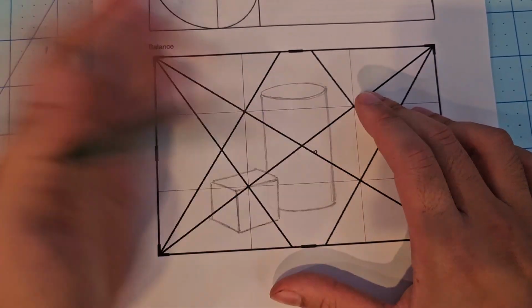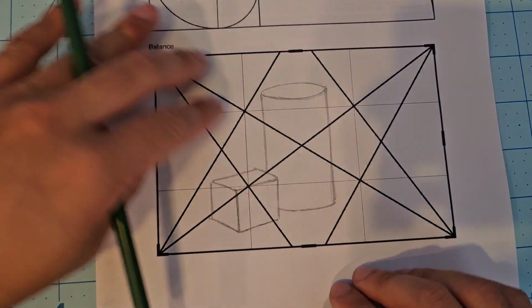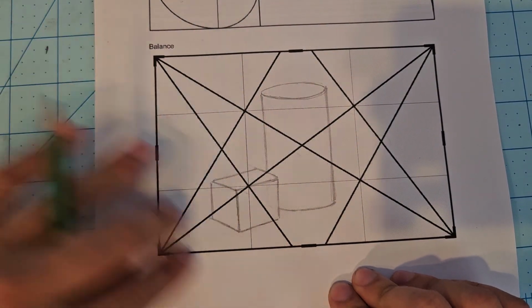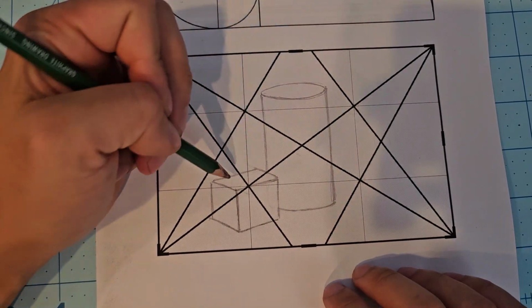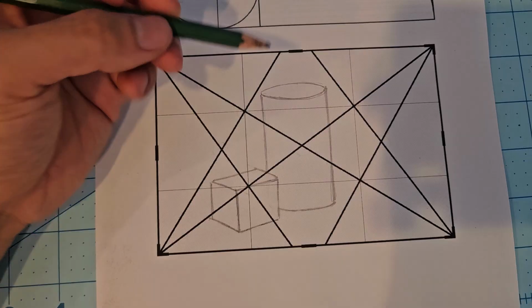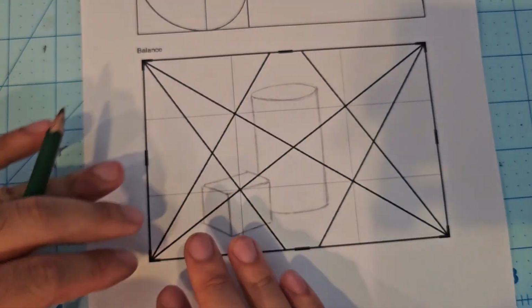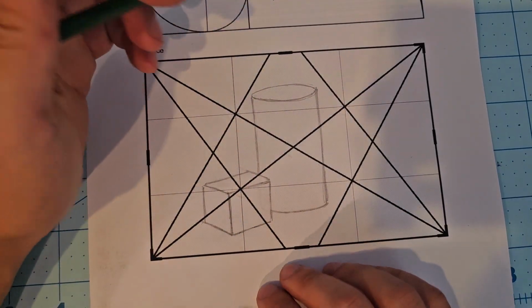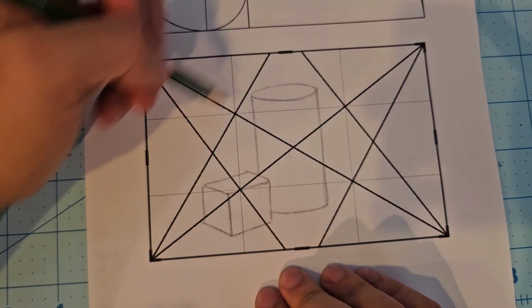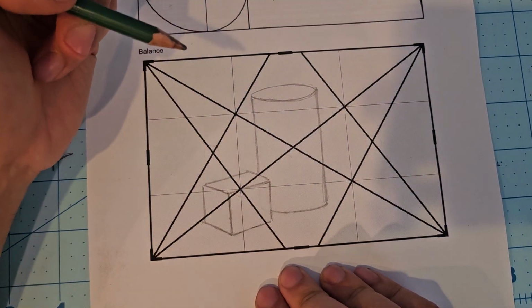And then now if you look at the composition, right, it's very heavily weighted on this side. So each element of your composition is going to have a visual weight. That visual weight is going to pull the audience's view to different parts of your composition, and you want them to look all over your composition and not just in one specific spot.